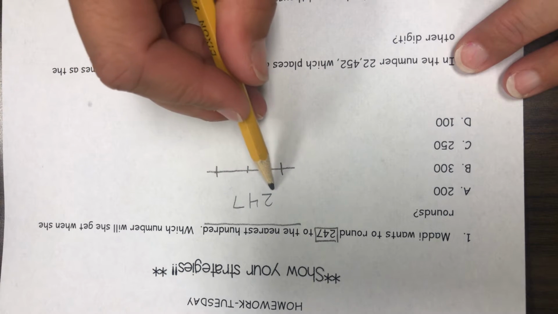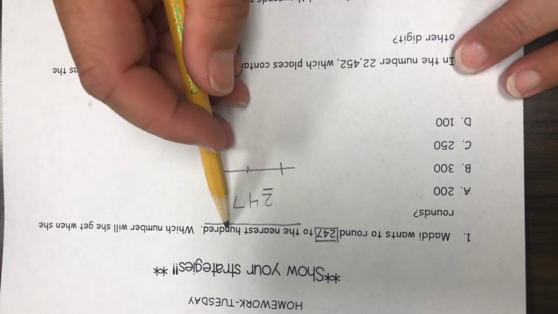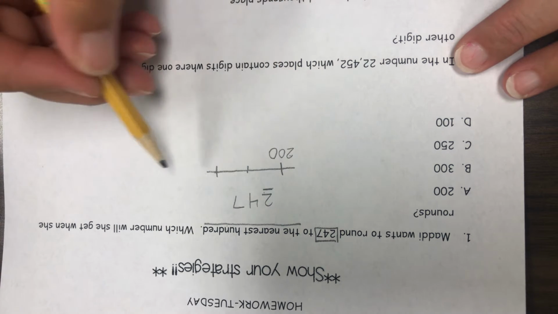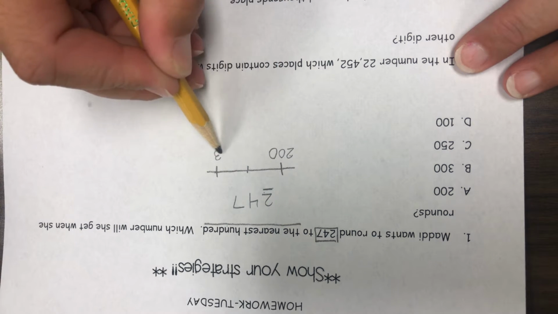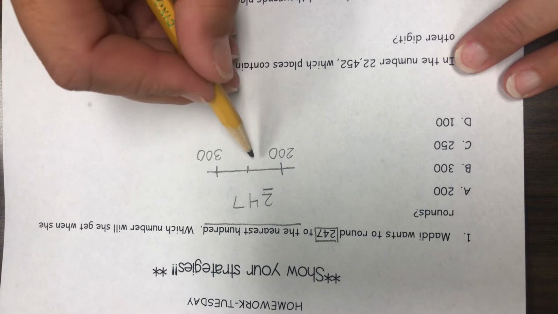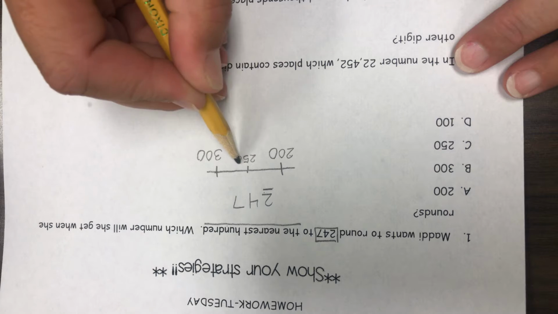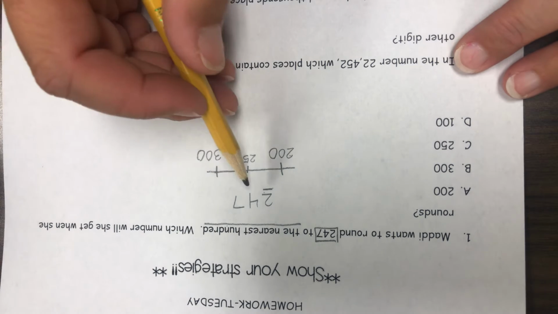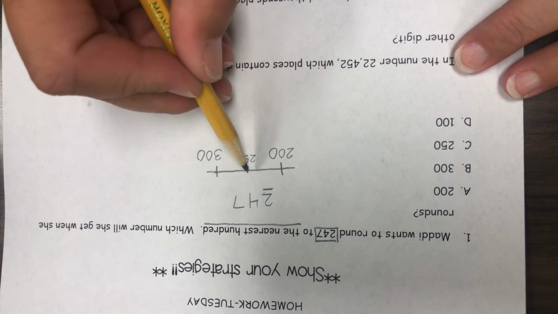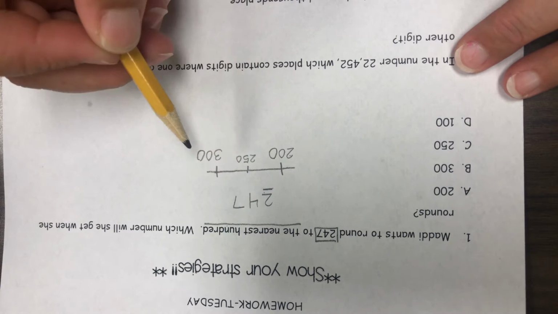To find your first boundary number, let's look at the value of the hundreds place. It is 200. The next 100, your boundary, would be 300. Your midpoint is 250. So we look at 247. Does that come before 250 or after 250?